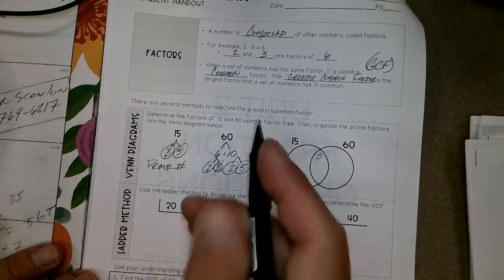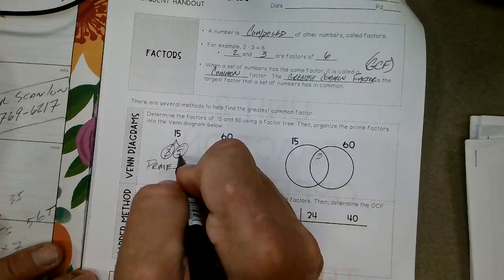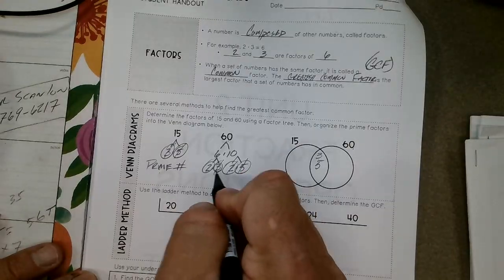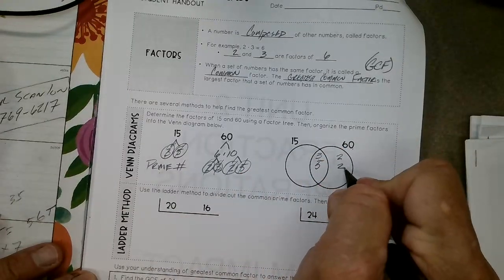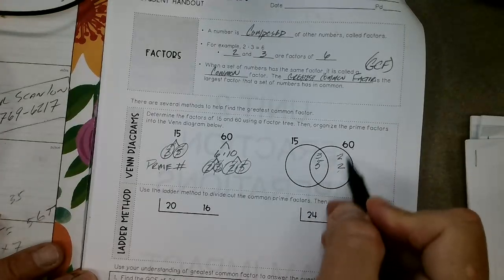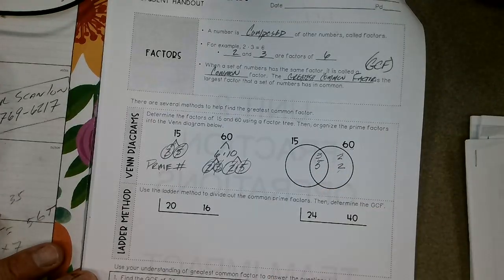Again, we're only going to do this once today. Another common factor is 5 and 5. So I'm going to put that in the overlap. So we have 3 and 5. The other two factors are 2, and I'm going to write those on the 60 side, because they're the only numbers that appear in the factorization of 60 and don't appear in the 15.